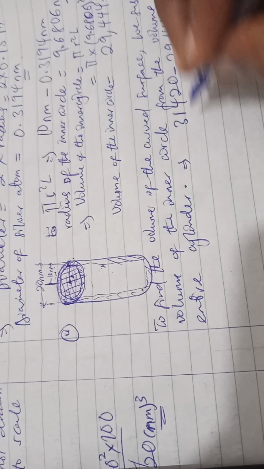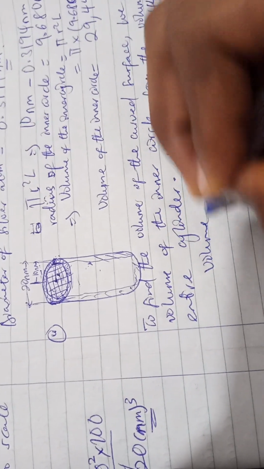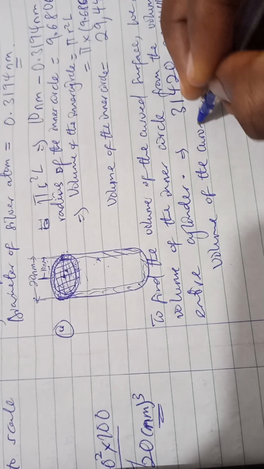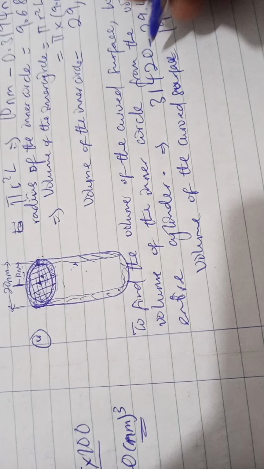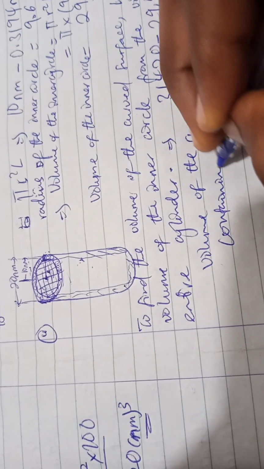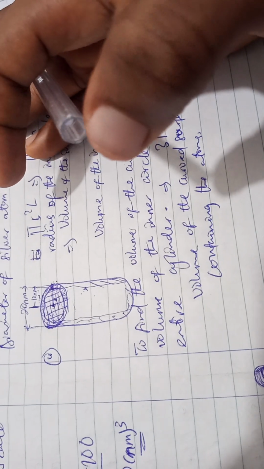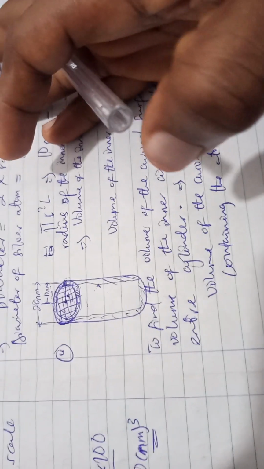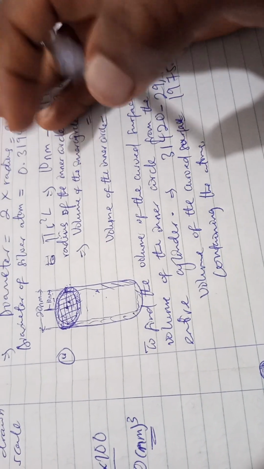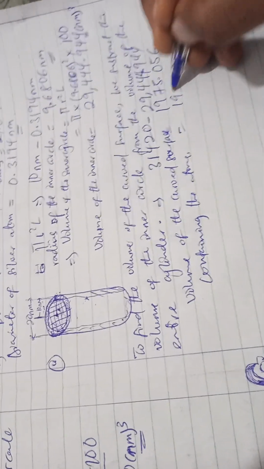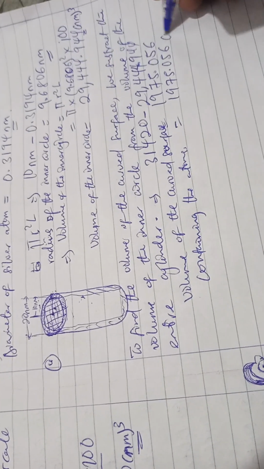So this is the volume of the curved surface containing the atoms. So in the case of the pen, this volume, the curved surface here, like the thickness, this part, I hope you get what I'm trying to say. So that is 1975.056 nanometers cubed. All right, now let's find the number of atoms here.